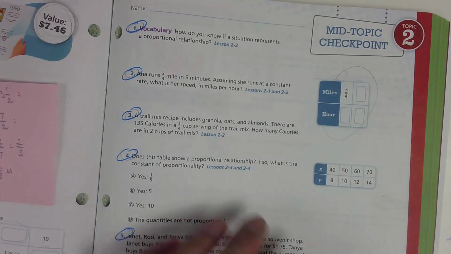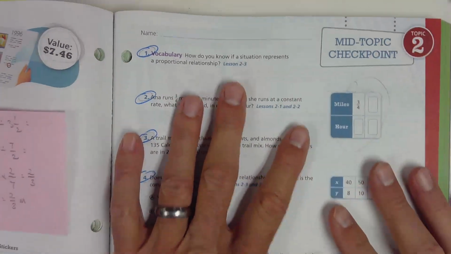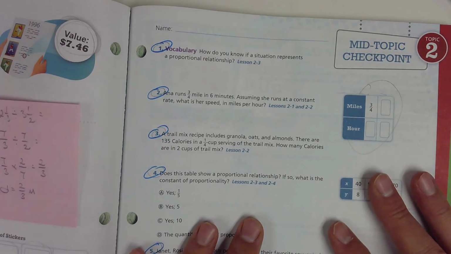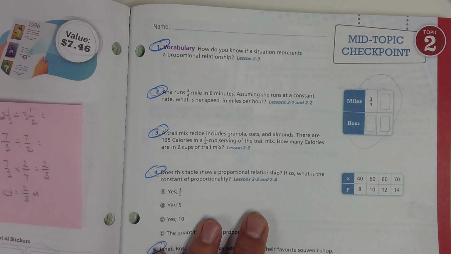Question? Would we have homework in that case? Well, if you finish, for this, it's due today, so this would not be homework. This is classwork. The Math XL, if you don't get that done, that would be considered homework. Other questions?